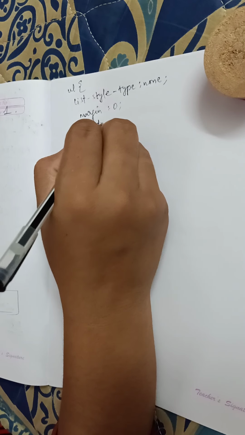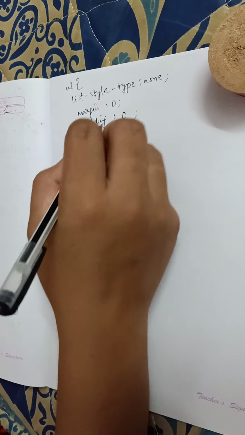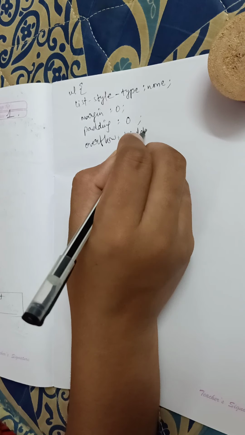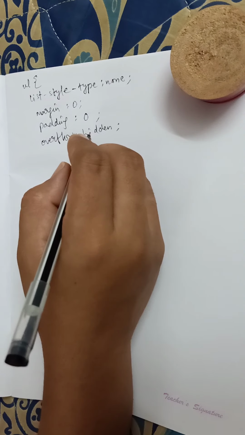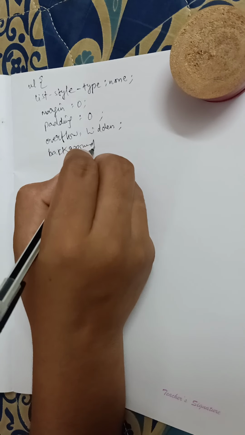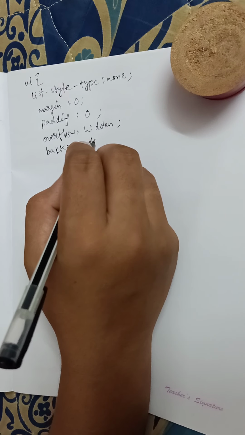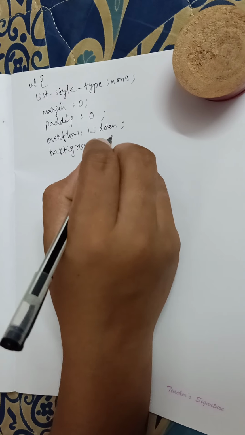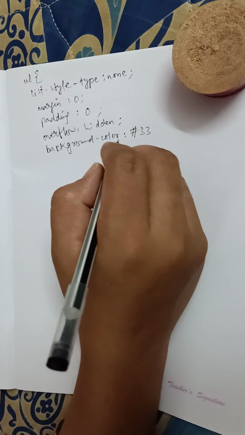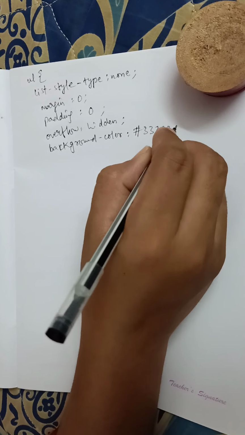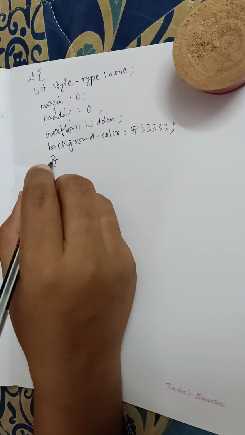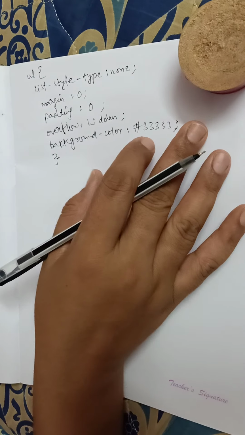Padding is also 0. Overflow is hidden, and the background color. So we can see we are having a background color here. Here of course it is white itself. I can mention any background color which I want. I can directly write red, blue, whatever I want, or any hexadecimal number. So the unordered list description is now over.